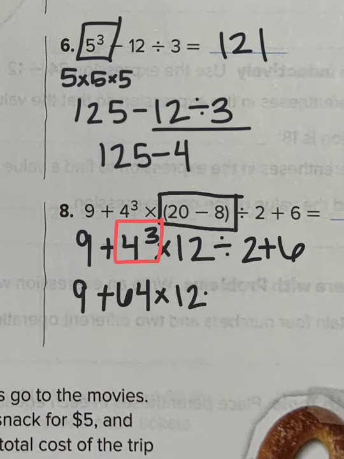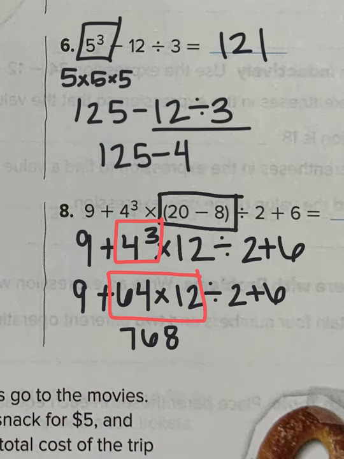So we did our parentheses. We did our exponents. The next step would be to multiply and divide from left to right. So when looking at our expression from left to right, we first have multiply. So we have our 64 times 12. So we'll go ahead and calculate that. That'll give us 768. Bring down the rest of my expression.